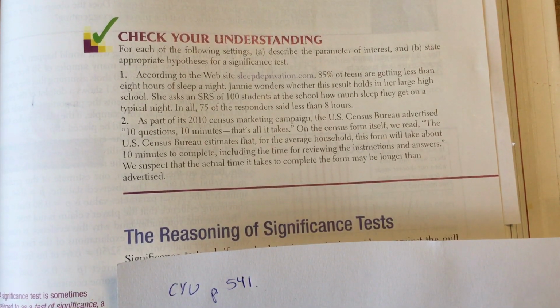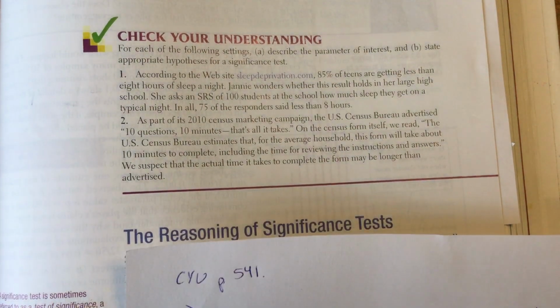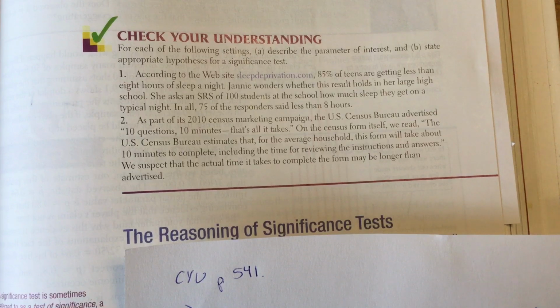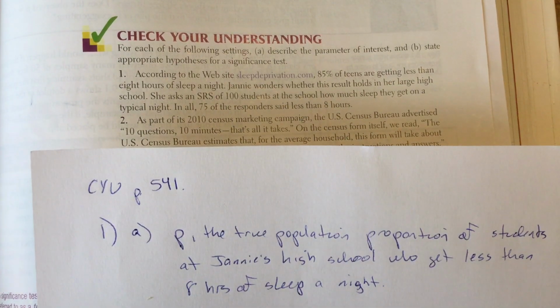Janie wonders whether this result holds in her large high school. So she asks an SRS of 100 students at the school how much sleep they get on a typical night. In all, 75 of the respondents say less than 8 hours. So our parameter of interest here is a proportion. It's the true population proportion of students at Janie's large high school that are getting less than 8 hours of sleep a night. That's the population parameter that we're going to test against.